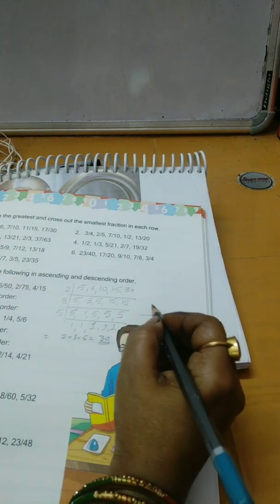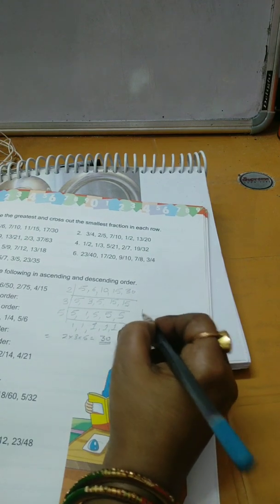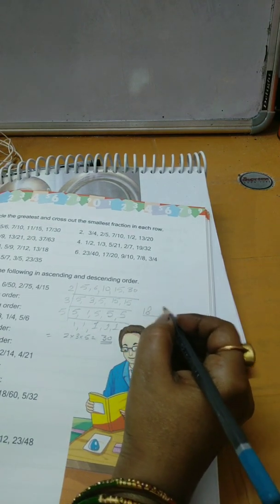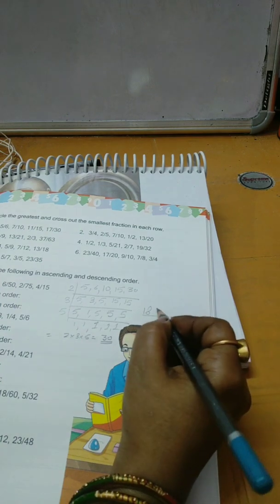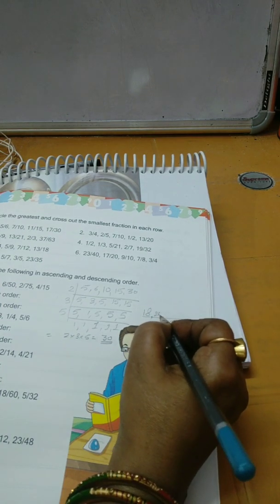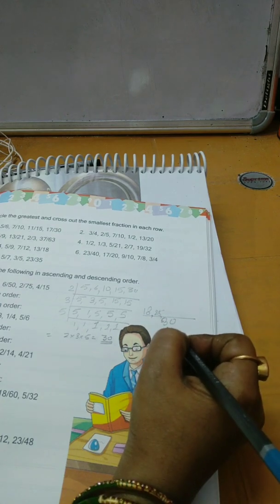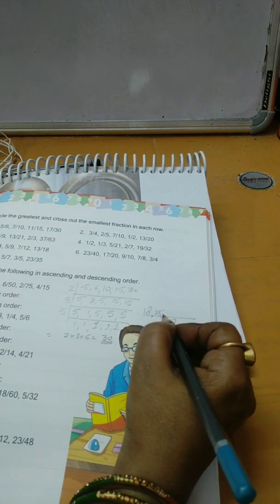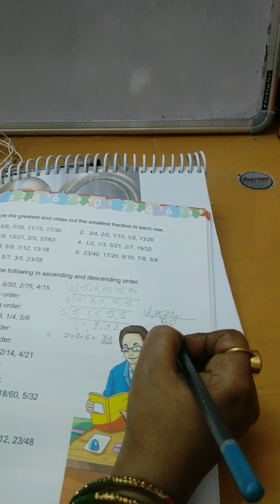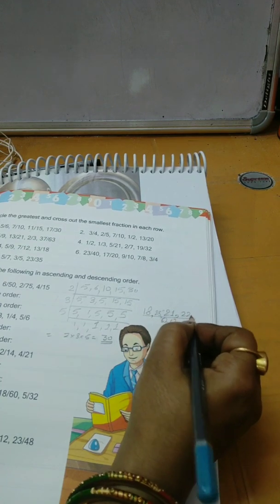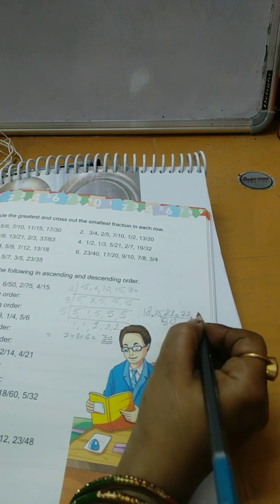Now divide 30 by 5: 6 times. 6 3s are 18. Divide 30 by 6: 5 times. 5 5s are 25. Now divide 30 by 10: 3 times. 3 7s are 21. Divide 30 by 15: 2 times. 2 11s are 22. Divide 30 by 30: 1 time, 17.